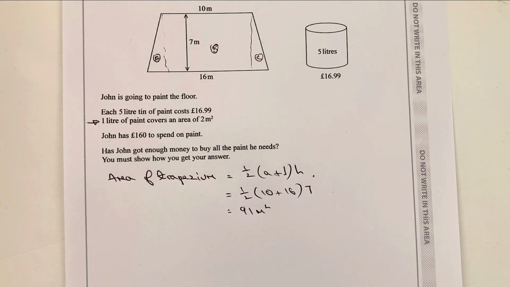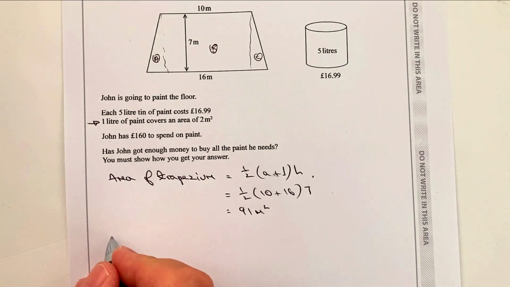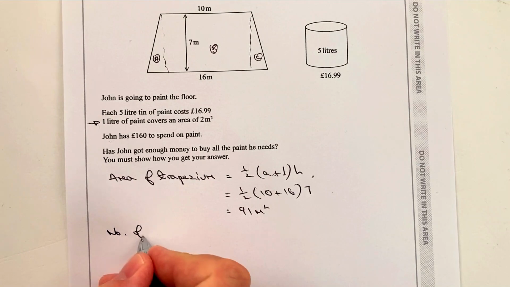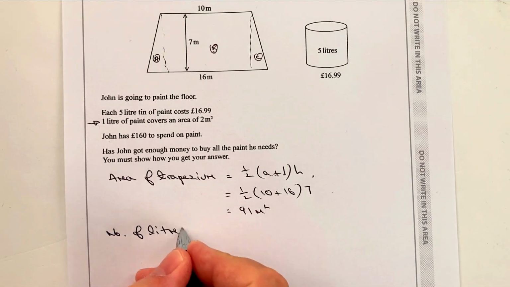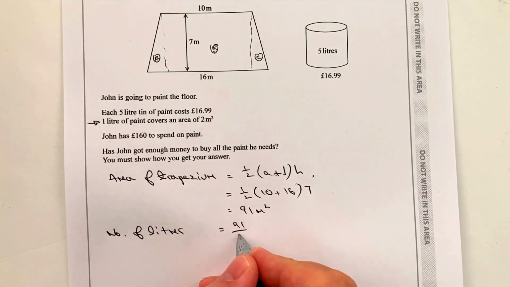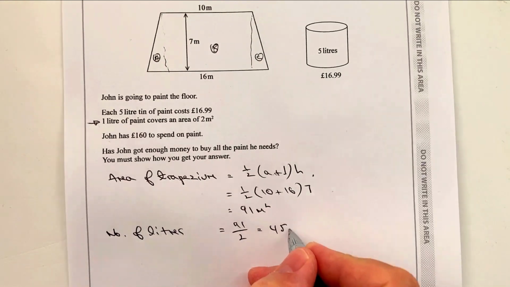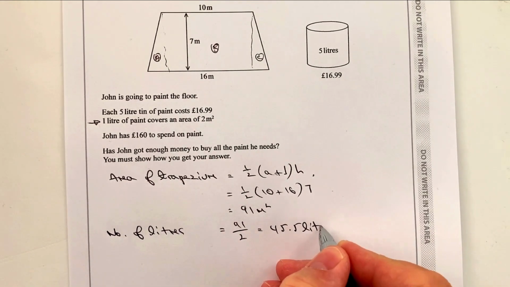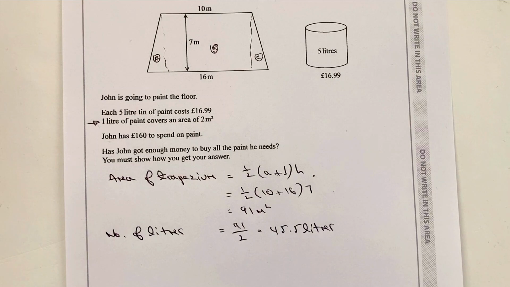Okay, well, if each 1 litre covers 2 meters squared, therefore the number of litres is going to be equal to 91 over 2, which is 45.5 litres of paint, which is actually what John will need in order to paint the floor.